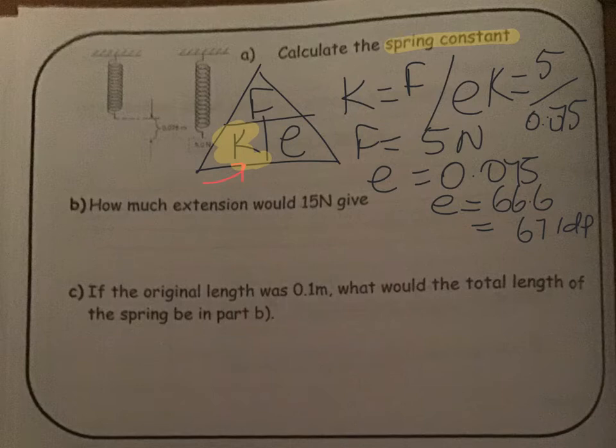Now we'll move on to part B, and it's asking us now, what extension would 15 newtons give us? So we know that the force has increased, so it's going to be a longer extension. We need to find the formula that we're trying to find. This time we're trying to find the extension. So if we cover the extension, our formula is going to be using the force and the constant that we've already found. So we will do the extension equals force divided by the constant.